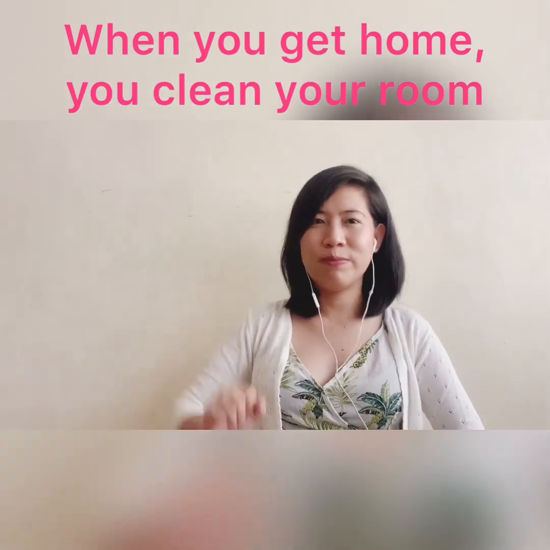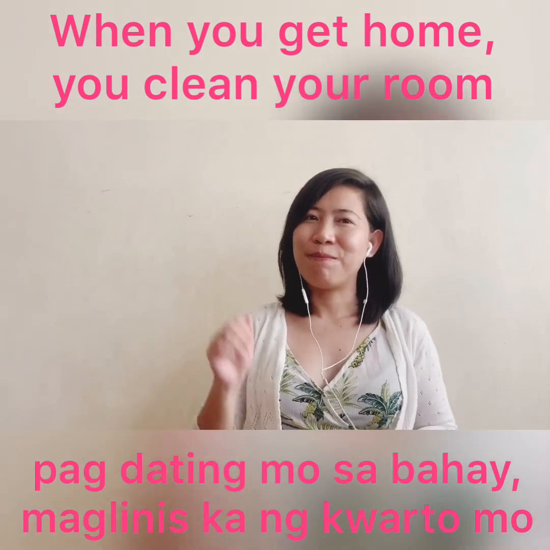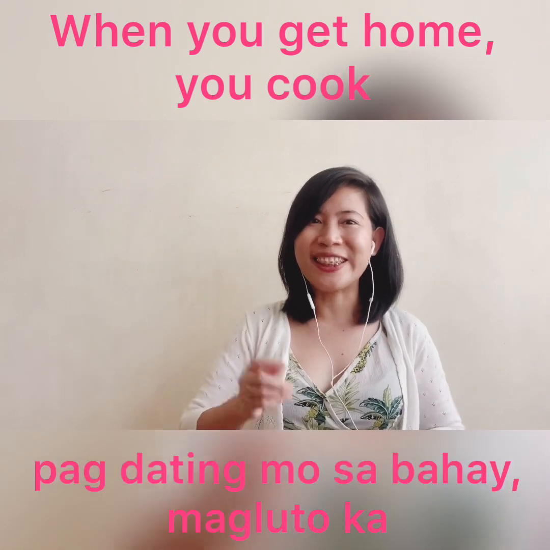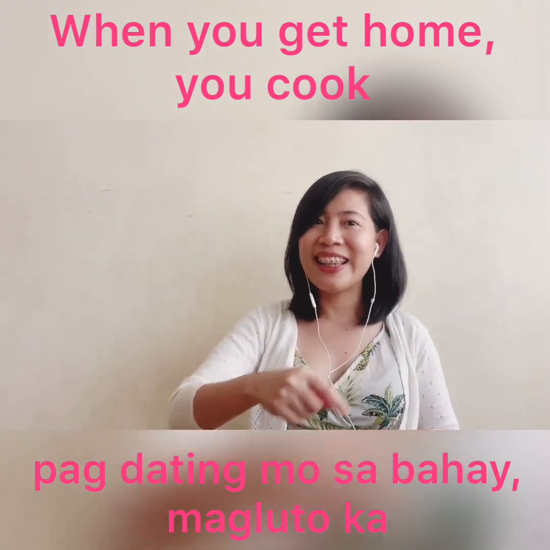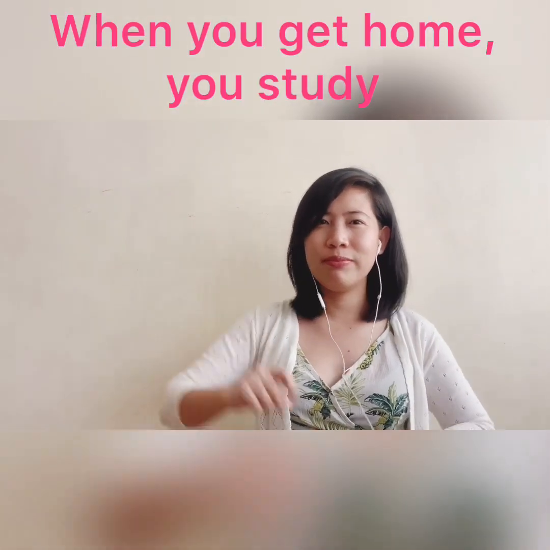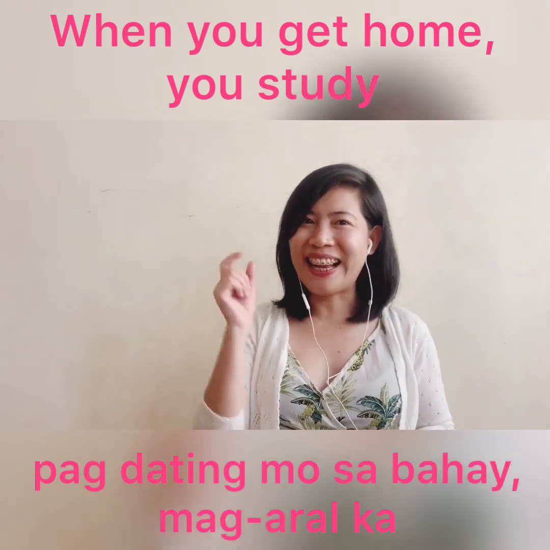When you get home, you clean your room. Pagdating mo sa bahay, maglinis ka ng kwarto mo. When you get home, you cook food. Pagdating mo sa bahay, magluto ka. You have previously learned all these verbs. Luto, cook, linis, clean, right? When you get home, you study. Pagdating mo sa bahay, mag-aral ka.